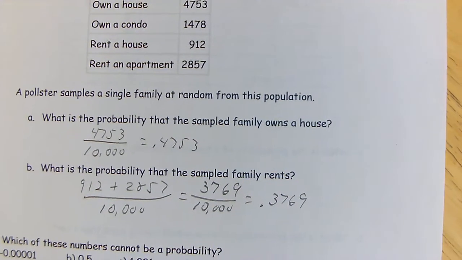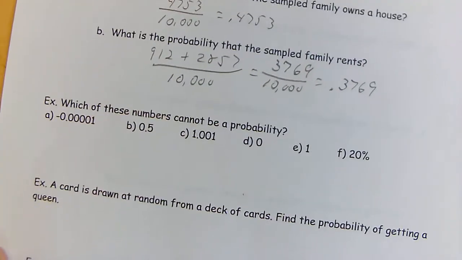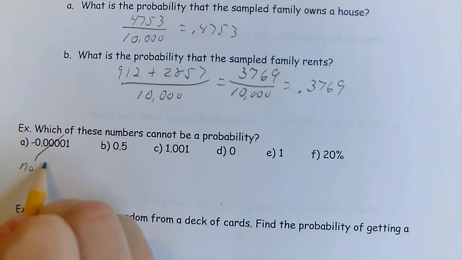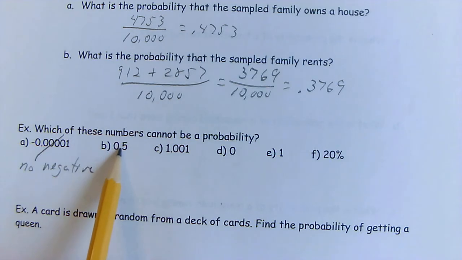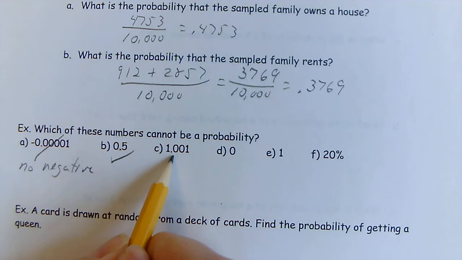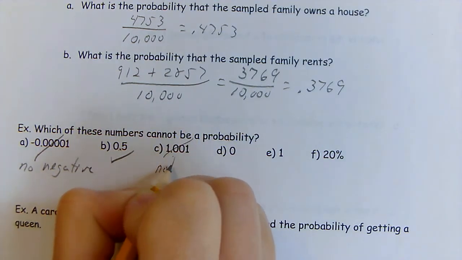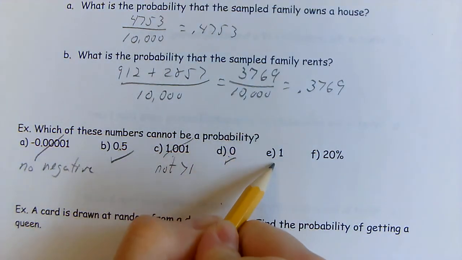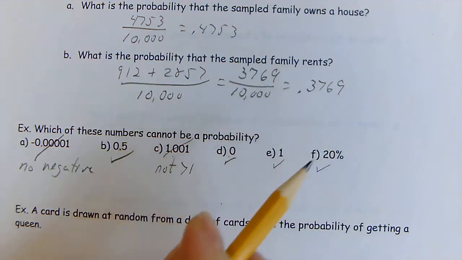All right, we'll keep going. Next, it's asked, which of these numbers cannot be a probability? Okay, we cannot have a negative probability. That cannot be a probability. Half, 50%, that's fine. That can be a probability. You cannot have a probability greater than 1. Zero can be a probability, that's fine. 1, whole, is 100% of the time, sure. 20%, that can be a probability.